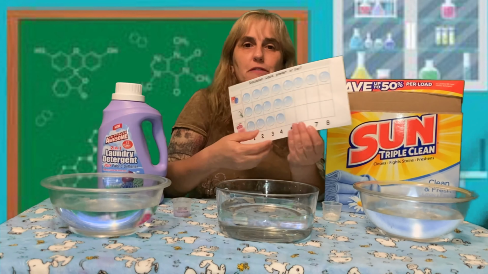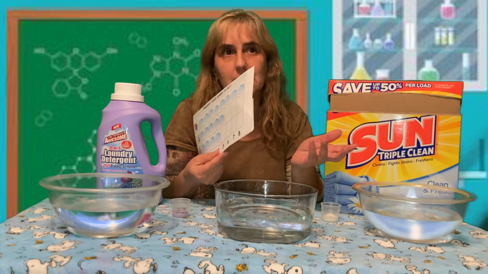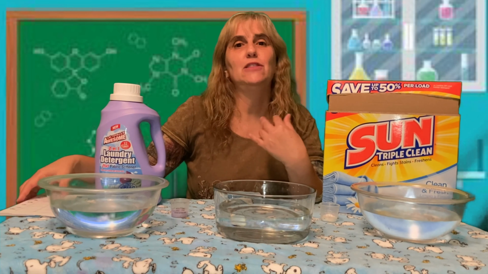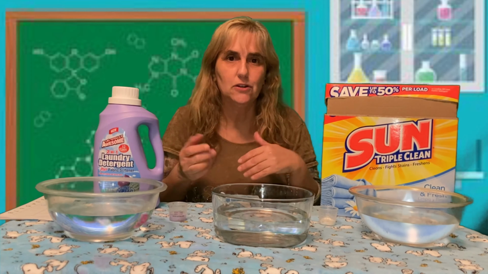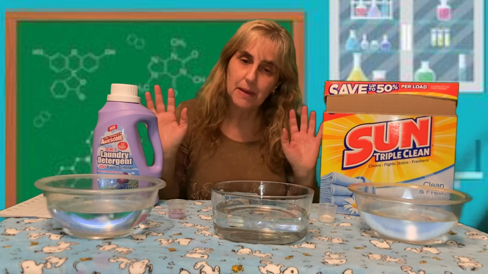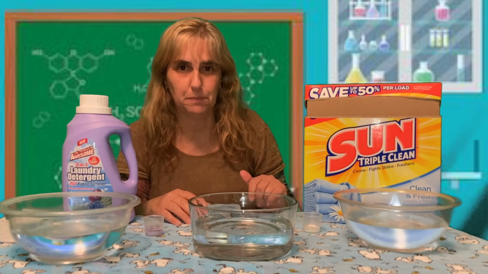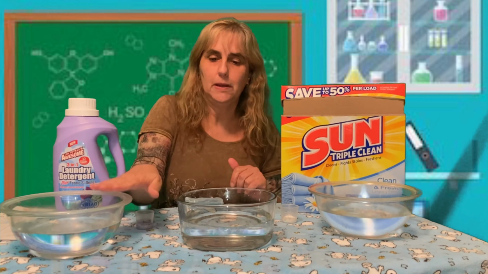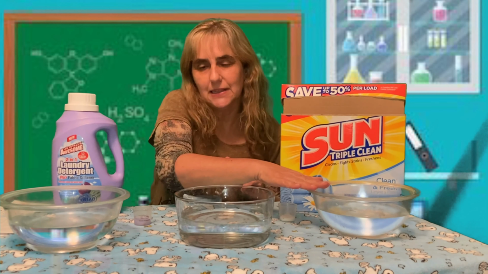And like I told you before, scientists make a hypothesis, they try to guess what will happen, and then they do an experiment to prove the hypothesis, to see if they were right or they were wrong. And it doesn't really matter if you're right or wrong, because what's important is what we're going to learn from this experiment.